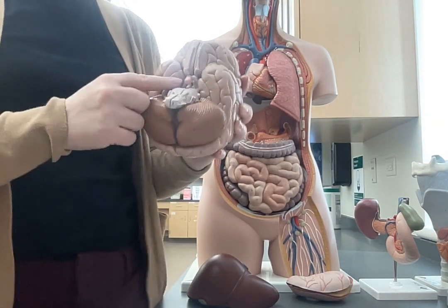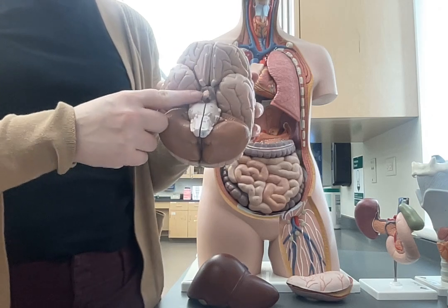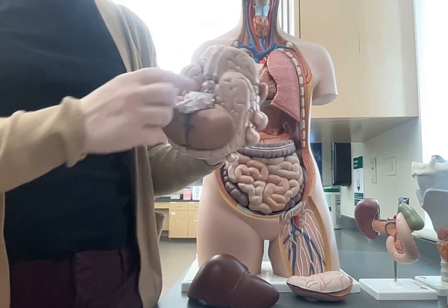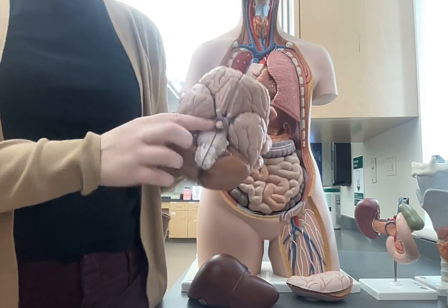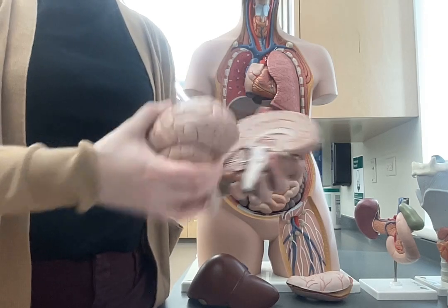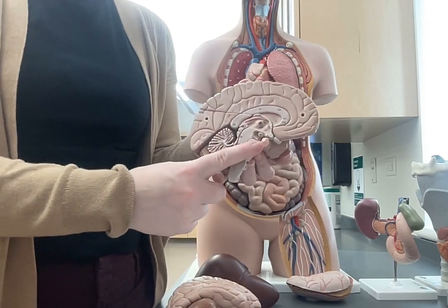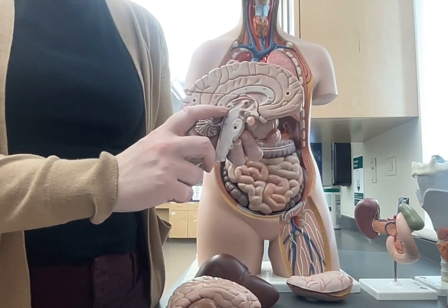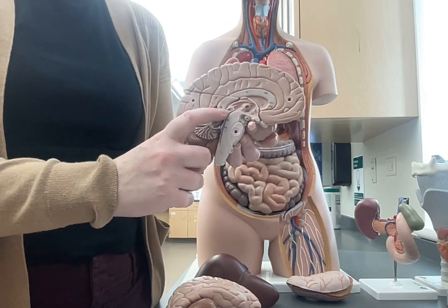If we're looking at the inferior aspect, I can see the pituitary gland hanging off right here, kind of just posterior to the optic chiasm. When I open it up, you can see where that pituitary gland is. Then I go to the epithalamus, and that's where I'll find the pineal gland.